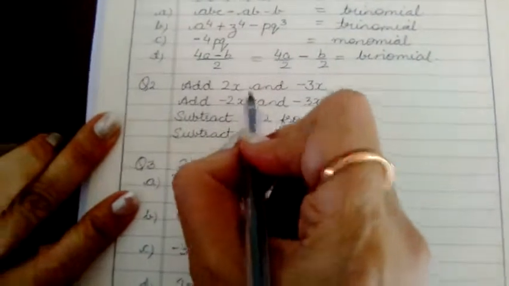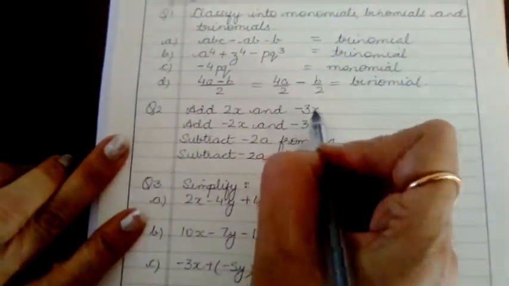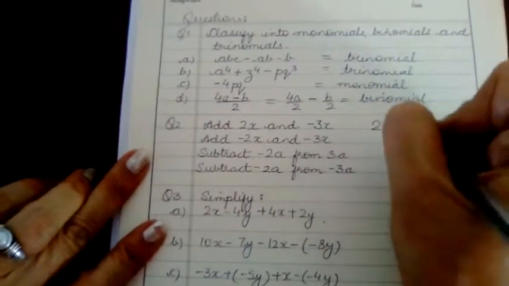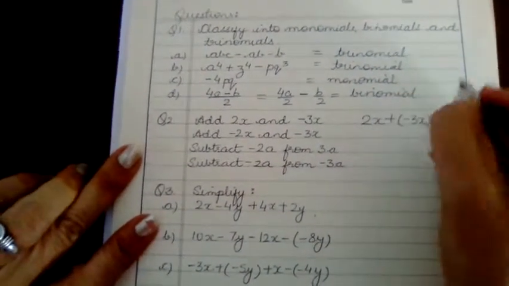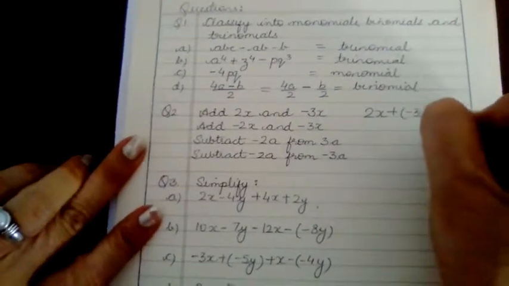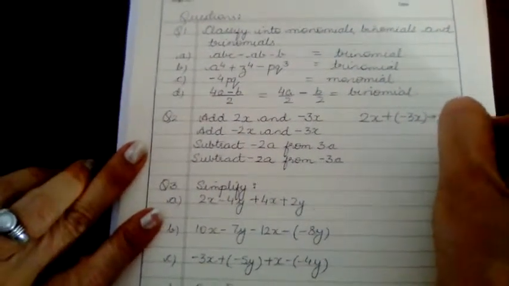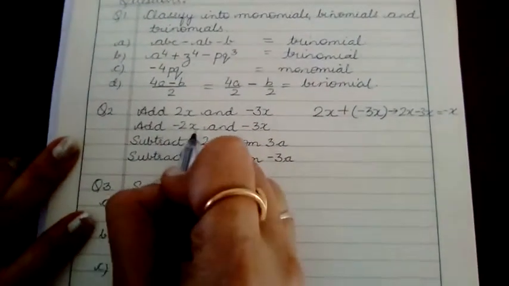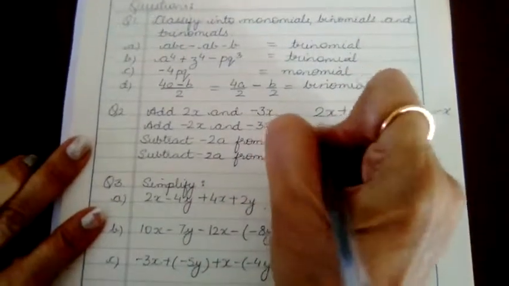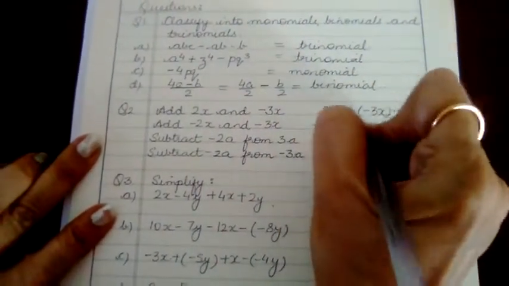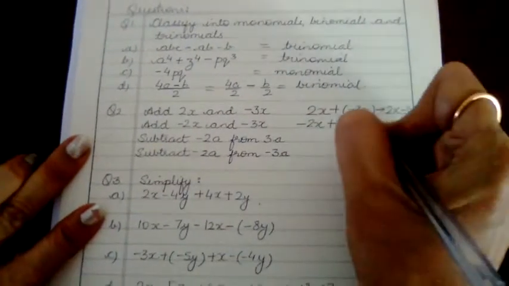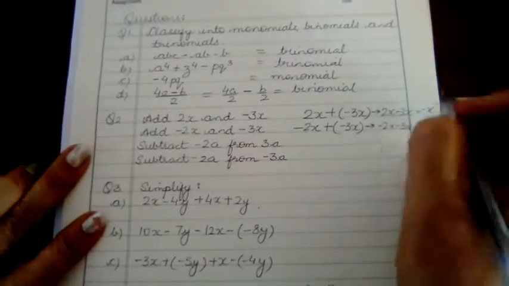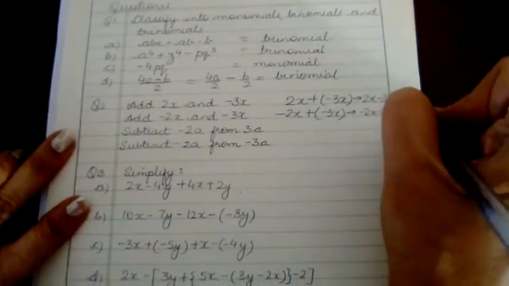Now second question, add 2x and minus 3x. Now to solve this, we add 2x plus minus 3x. Here 2x minus 3x is equal to minus x. Add minus 2x and minus 3x. Minus 2x plus minus 3x gives minus 2x minus 3x. They both are of the same sign, so we add up both, we get minus 5x.